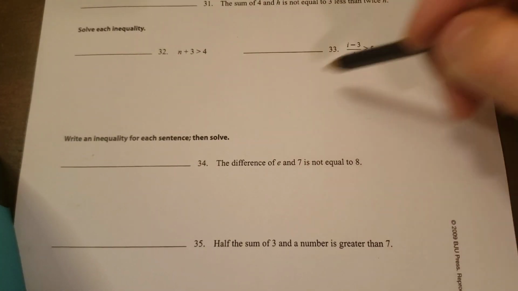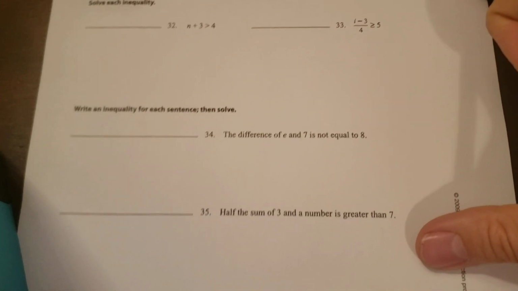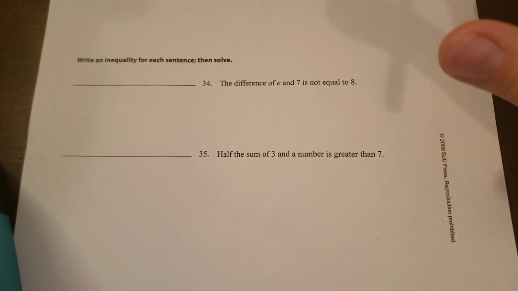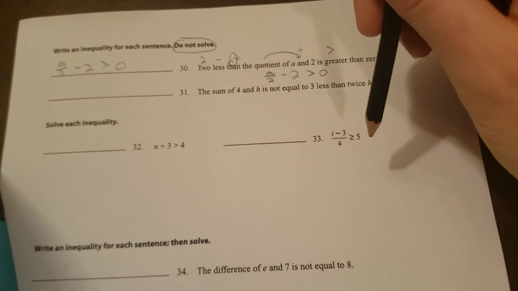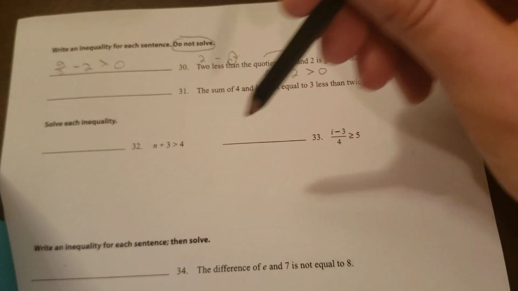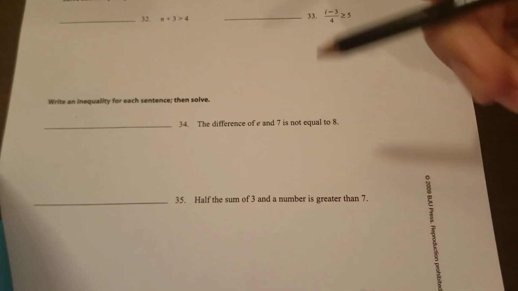For these ones, again, we're solving. 33 is going to be a fun one. I'm excited to see your guys' work there. What's nice is, remember there's a rule where if you divide by a negative number, you need to switch these around. Neither of these, you need to do that, so don't worry about it. 34 and 35, again, we're writing and then solving.